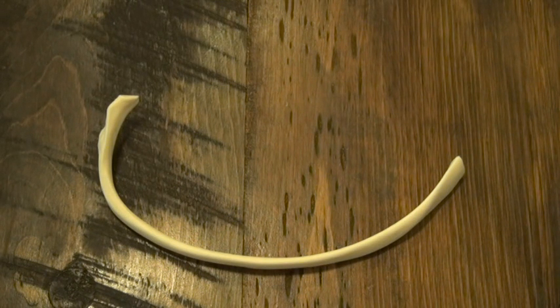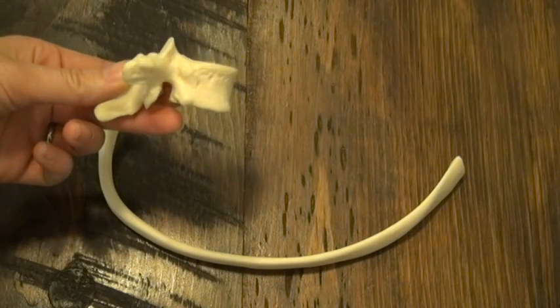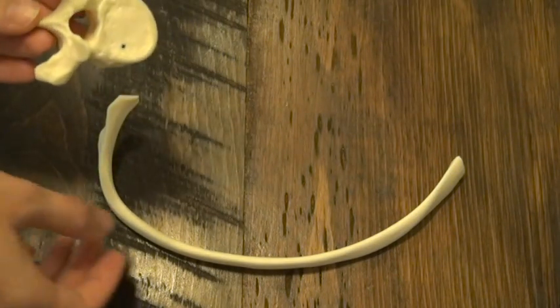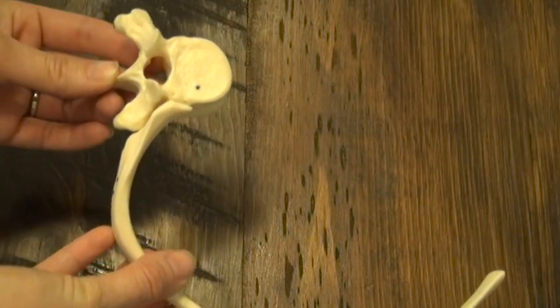All right, we're going to pull out a vertebra so we can see where our rib attaches. We need to find a vertebra from the thoracic region, which is going to have the correct attachment points for our rib. So this is a thoracic vertebra. The lateral view and then our superior view. And the way that this rib is going to attach is just like so.